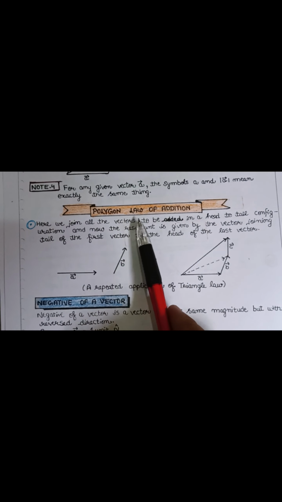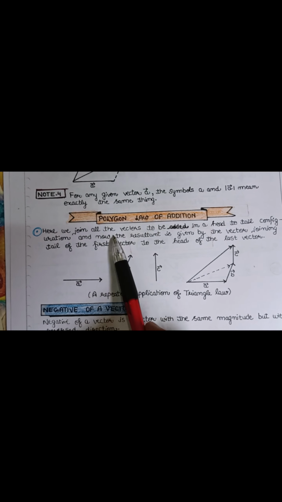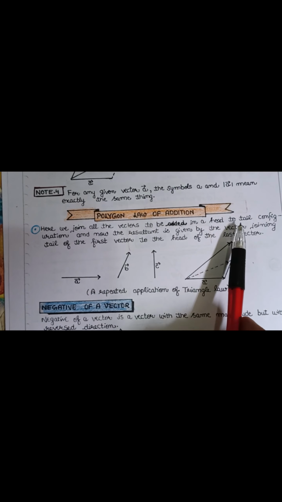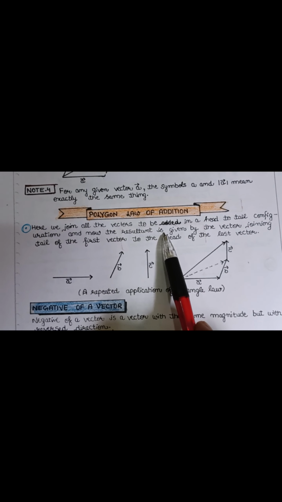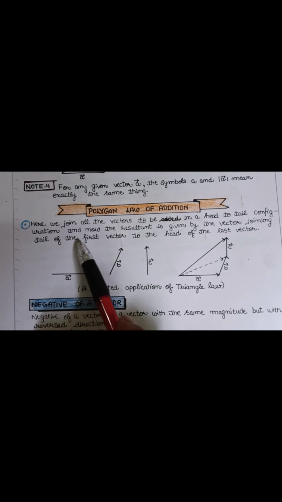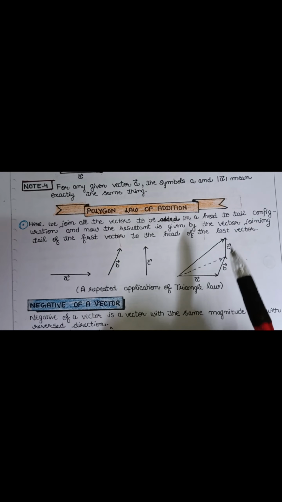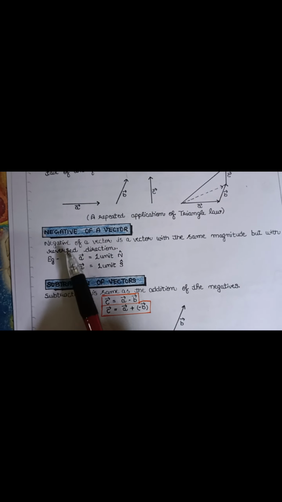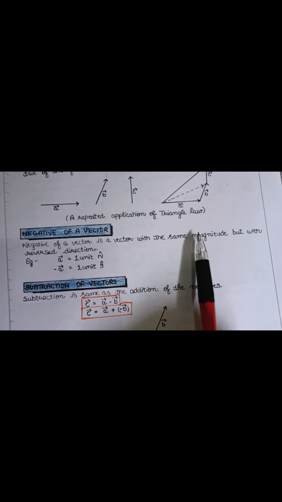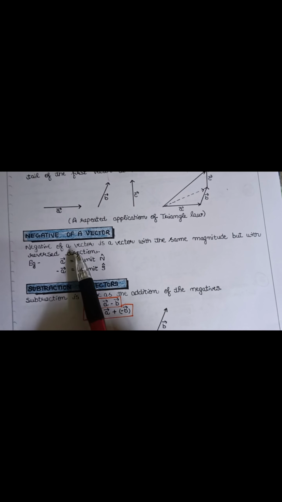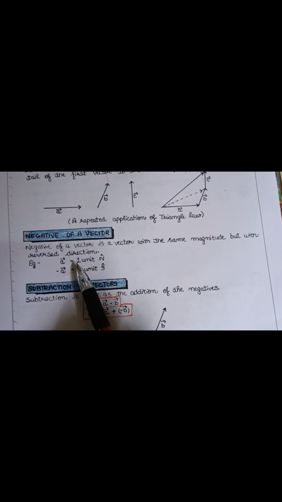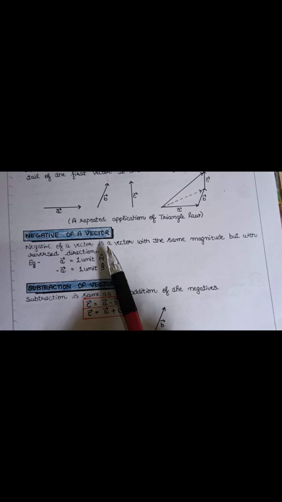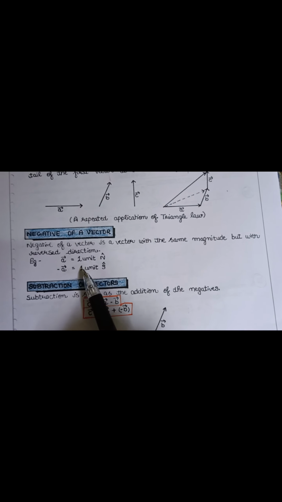Now we look at the polygon law of addition. Here we join all the vectors to be added in a head to tail configuration, and now the resultant is given by the vector joining the tail of the first vector to the head of the last vector. As we can see in this diagram, negative of a vector. Negative of a vector is a vector with the same magnitude but with reversed direction. For example, if A vector is equal to 1 unit n cap, then minus A vector is equal to 1 unit s cap.